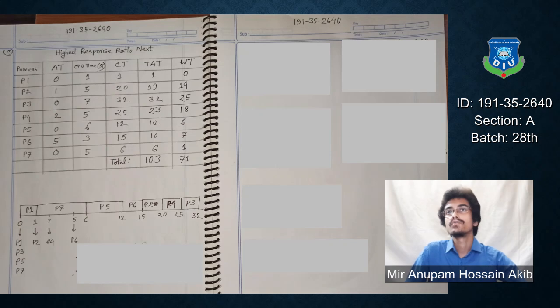On this screen, you can see we have a problem with 7 processes. In this problem, processes P1, P3, P5 and P7 all come at time 0. At time 1 P2 arrives, at time 2 P4 arrives, and at time 5 P6 arrives. Now, 0 comes first, so we will execute from 0.